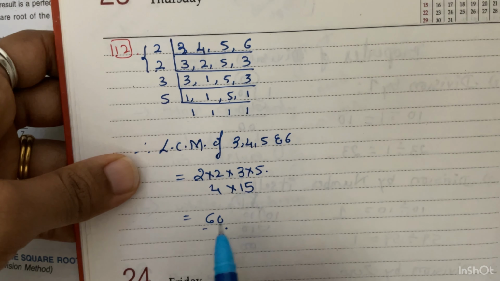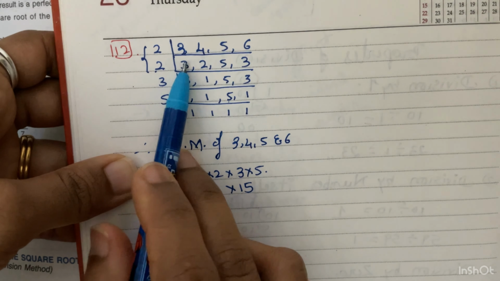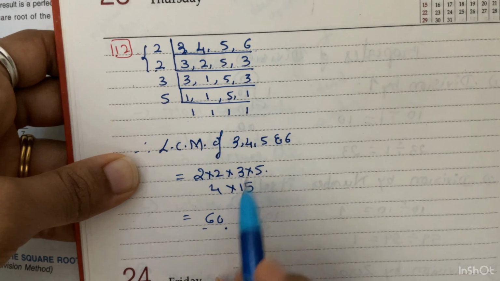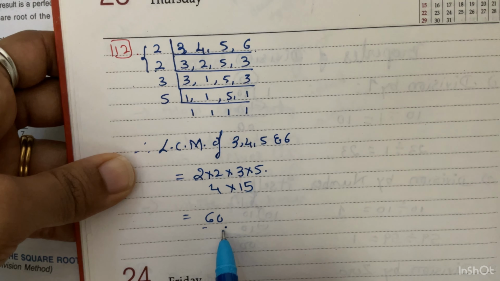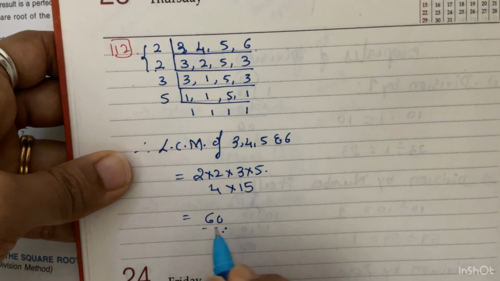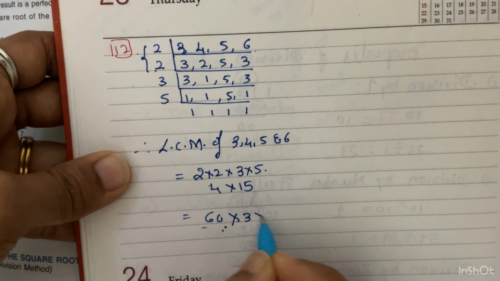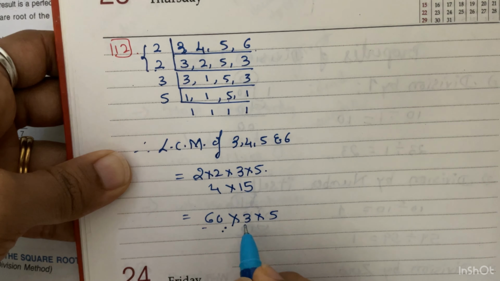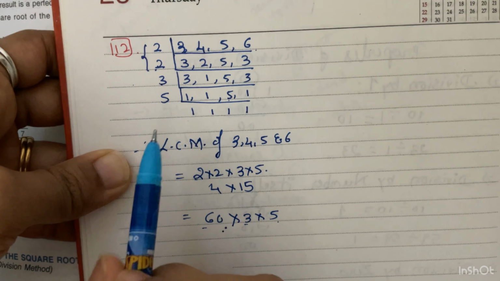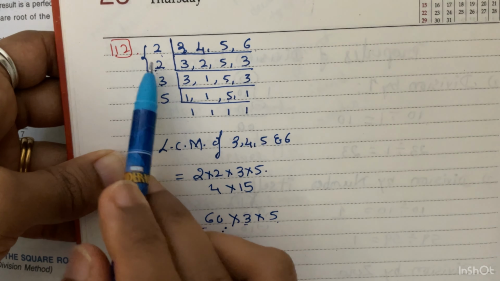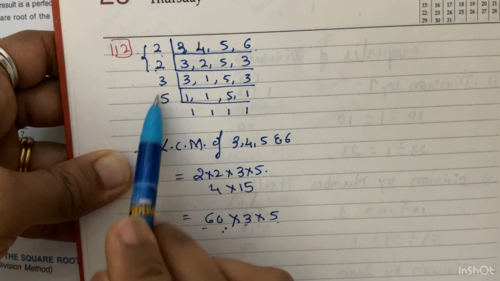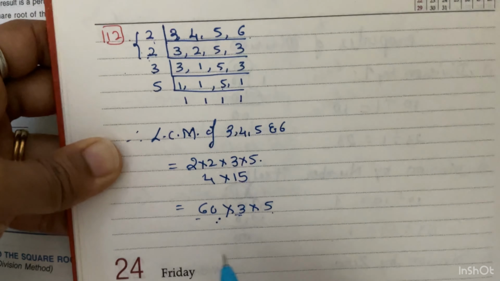But see here, 60 we can divide by 3, 4, 5, 6, but 60 is not a perfect square number. How are we going to find that? Now we multiply this 60 by 3 and 5. Why are we multiplying only by 3 and 5, not by the 2? Because 2 we got as a pair, but 3 and 5 are left with only one factor. That's why we are multiplying these numbers again.